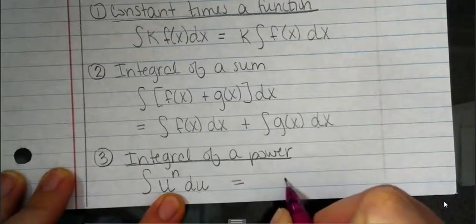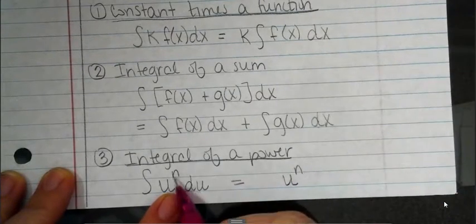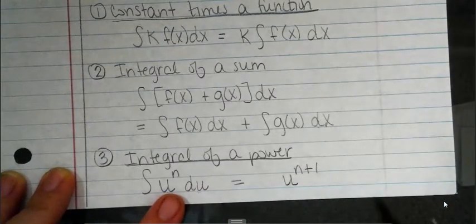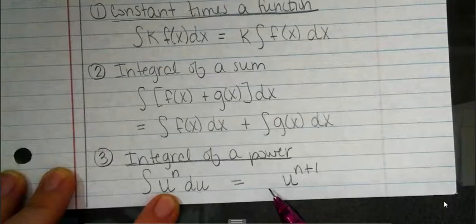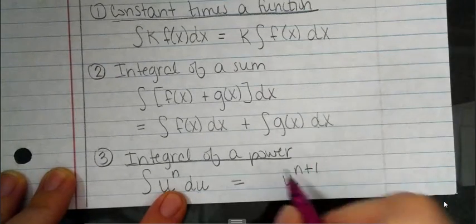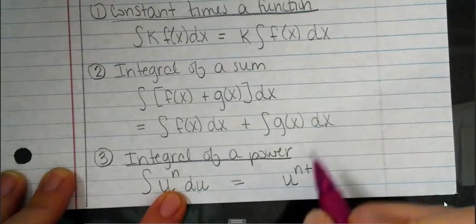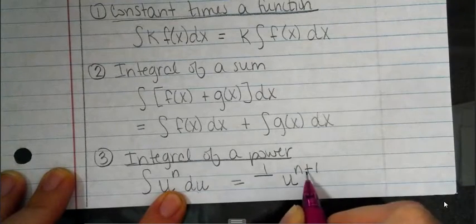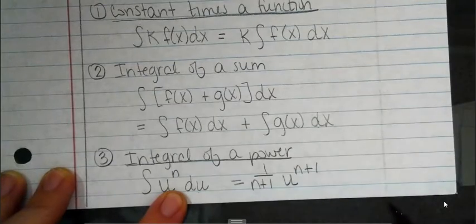Basically, I'm going to leave the u here. Instead of subtracting 1 from my power, I now add 1, because that's the opposite of what we did before. And that also means, because I would have to bring this down if I want to take the derivative of it, that I need something that would reduce that out when I bring it down. So I'm going to divide out what I would normally bring down, which is n plus 1.